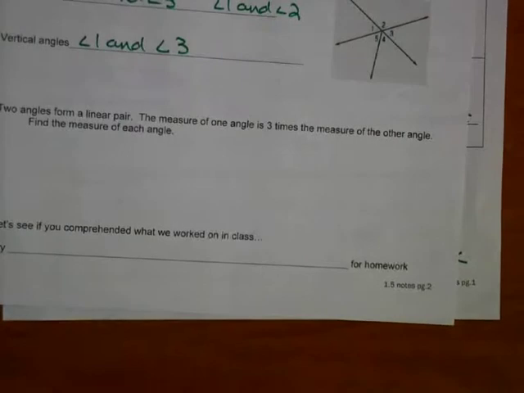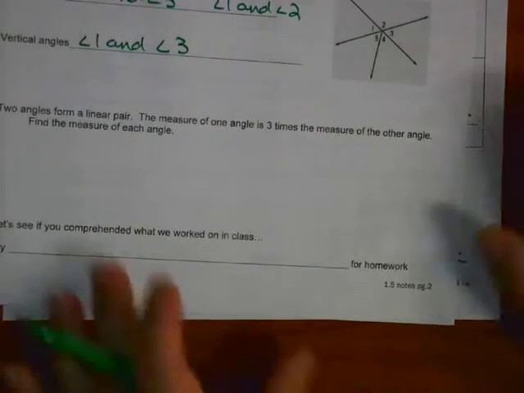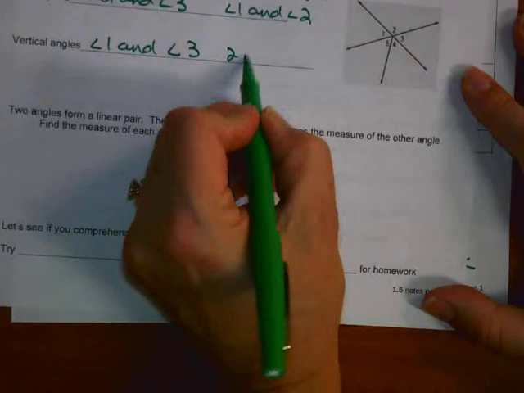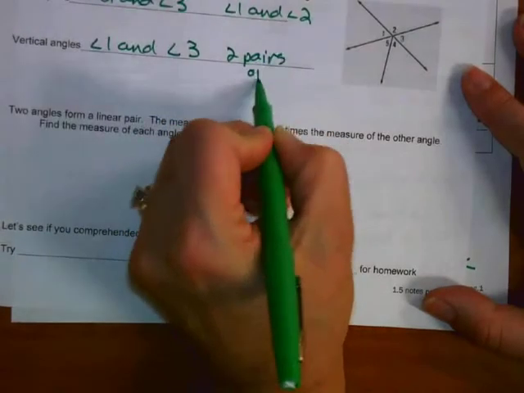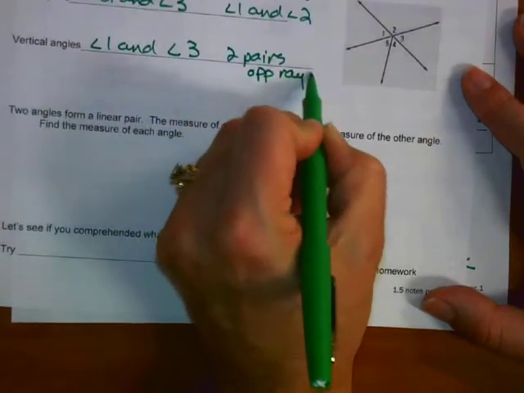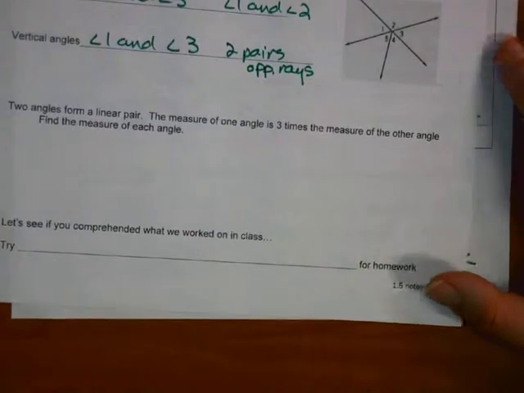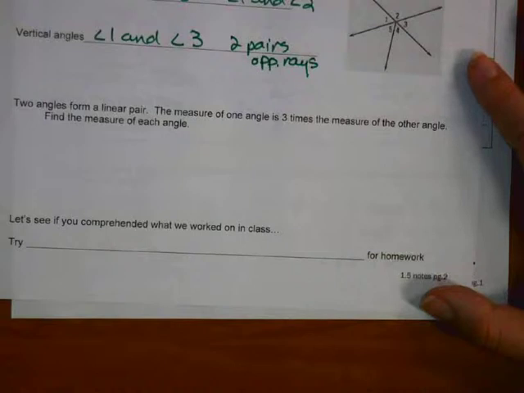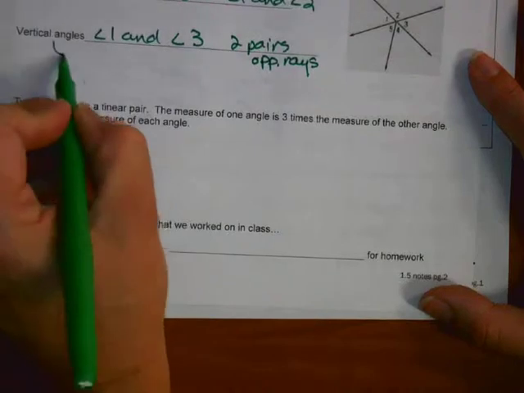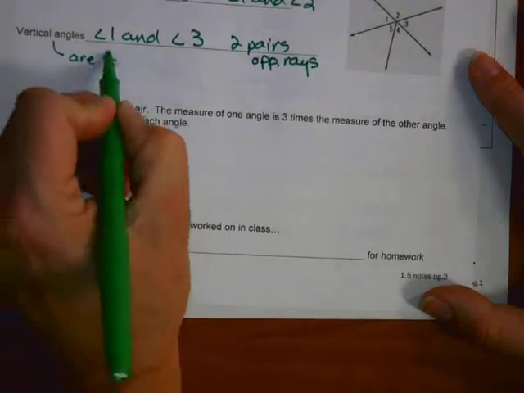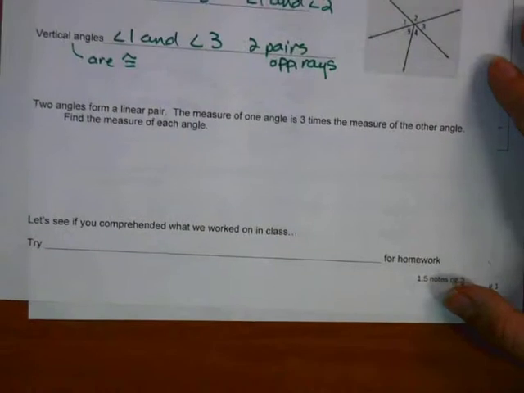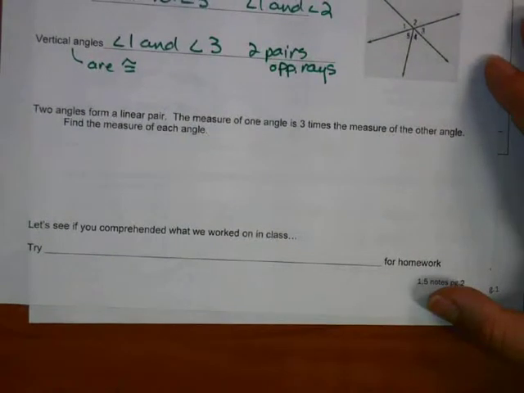Opposite rays are on a line, all right? Two pairs of opposite rays. Let's just write that down again. And opposite rays are on a line. What else do we know about vertical angles? They are what? They have the same measure, right? So they're congruent. They are congruent. That's the only pair of vertical angles in there.